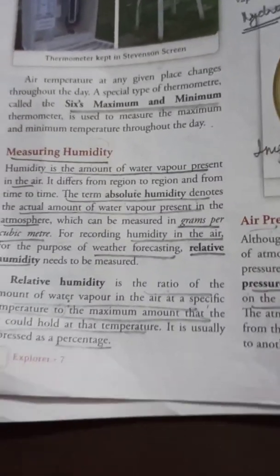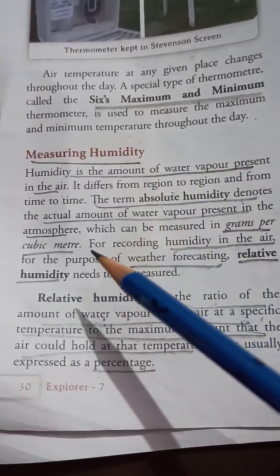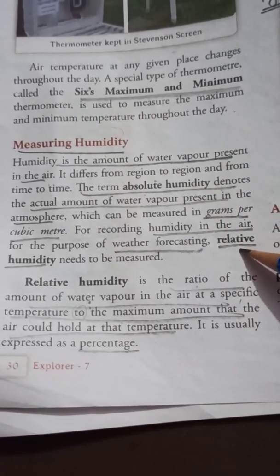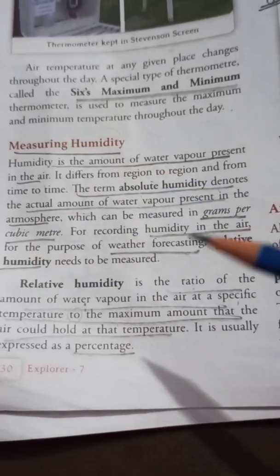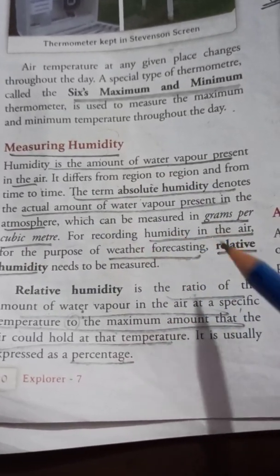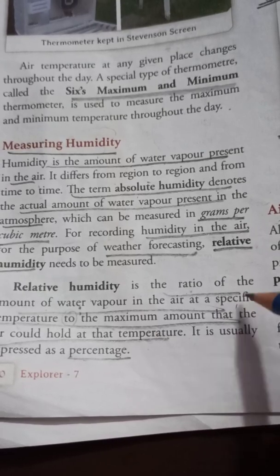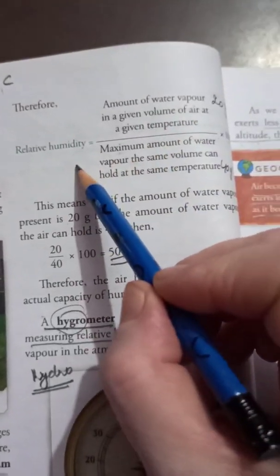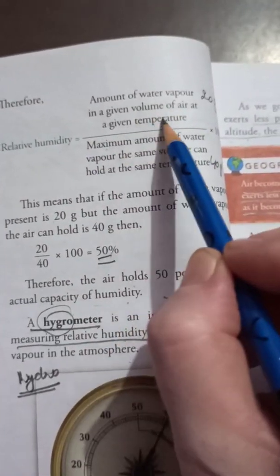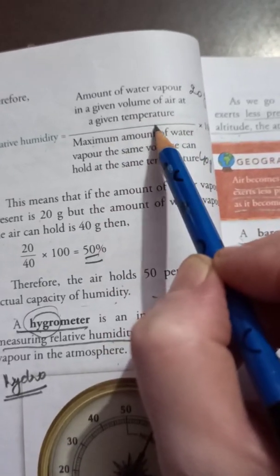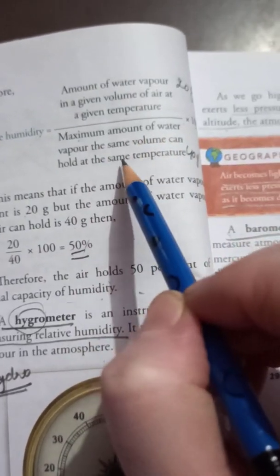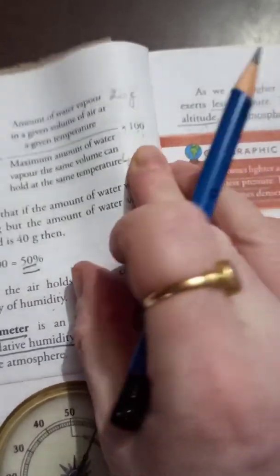Humidity, as we learned, is the amount of water vapor present in the air. And there are two types of humidity, absolute and relative humidity, that we have done in our previous page. Now, relative humidity is usually expressed as a percentage, right? Over here you'll find the formula given. Relative humidity is the amount of water vapor in a given volume of air at a given temperature, upon the maximum amount of water vapor the same volume can hold at the same temperature, multiplied by 100.